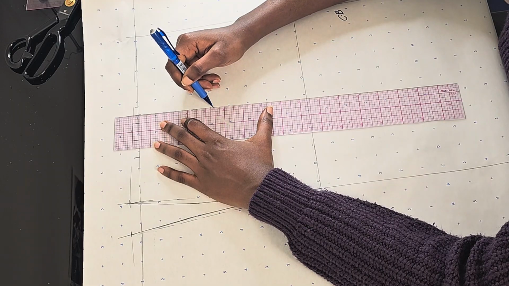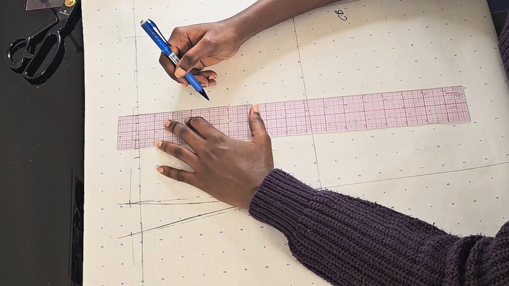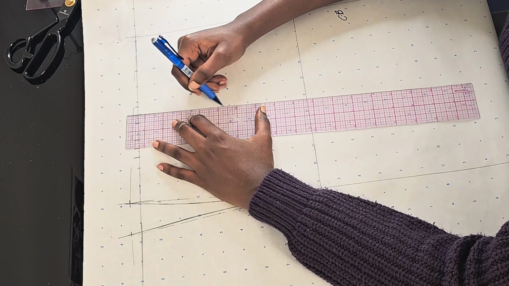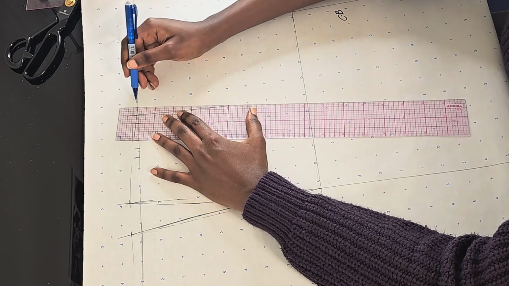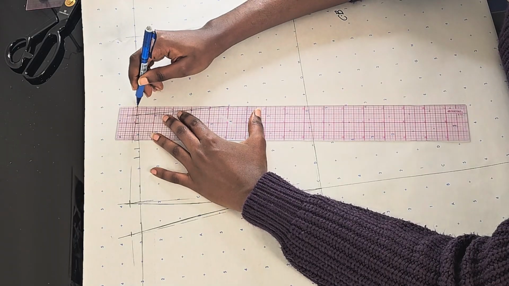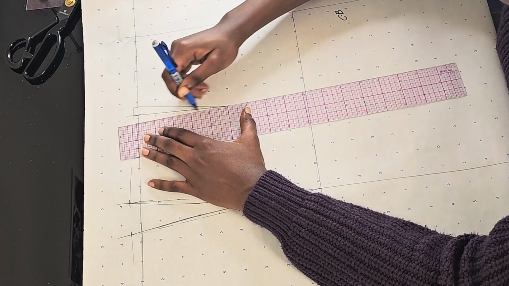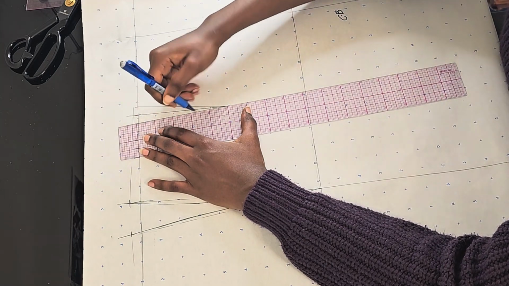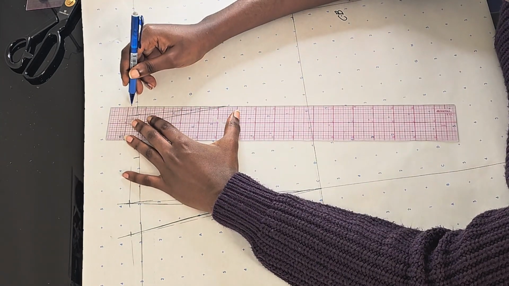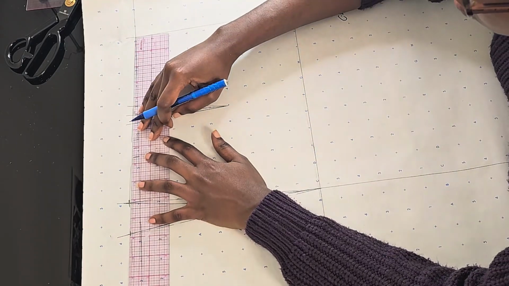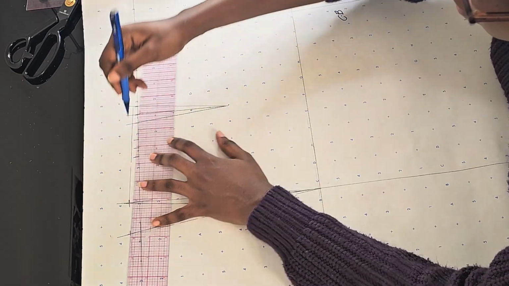Sorry, did I say no? We said 5.5. Let me make sure I have 5.5 here. Then draw your dart legs. So I'm drawing it to this line here. Same thing, let me just join this line quickly.